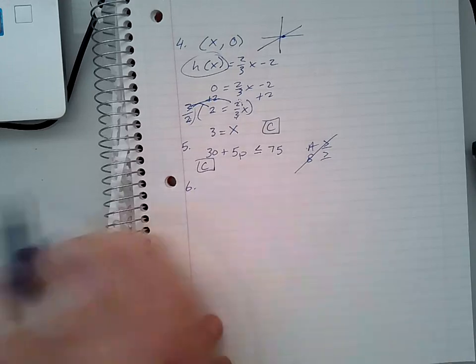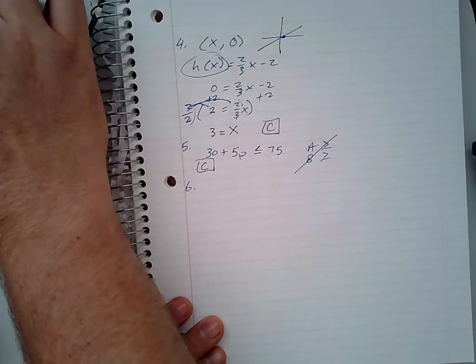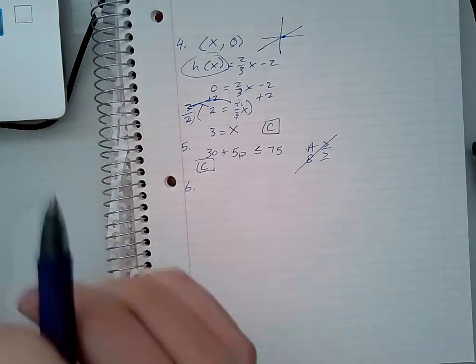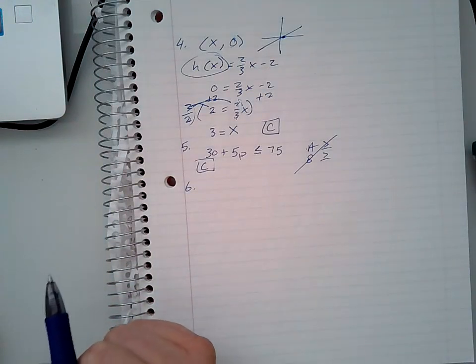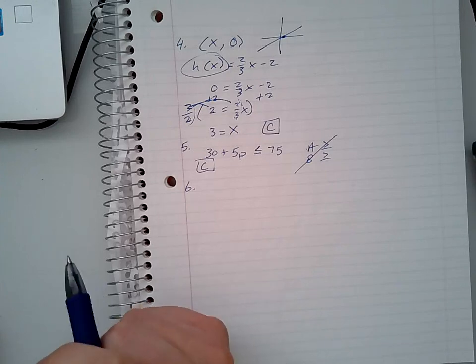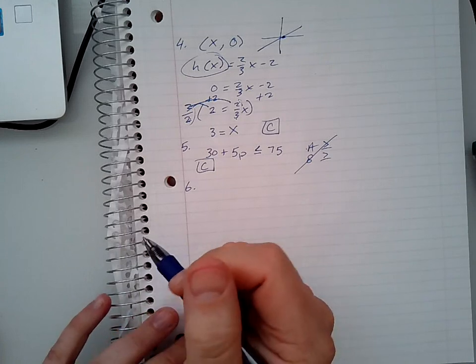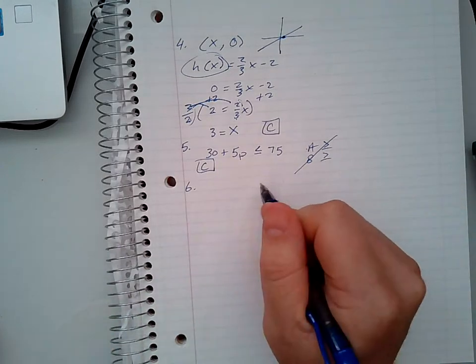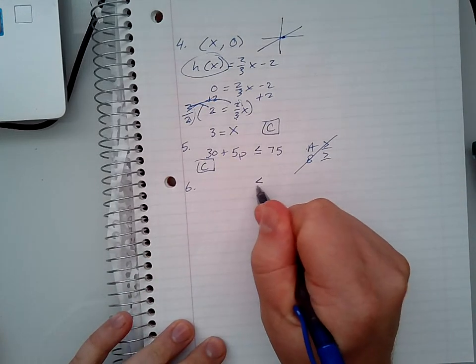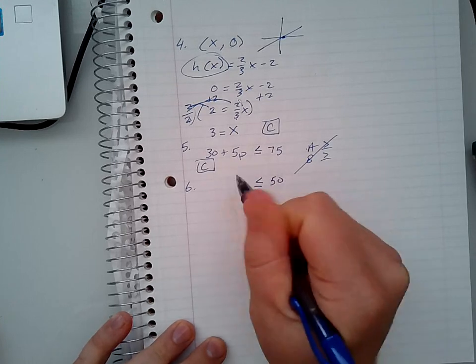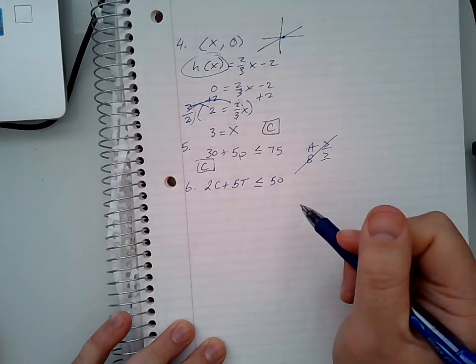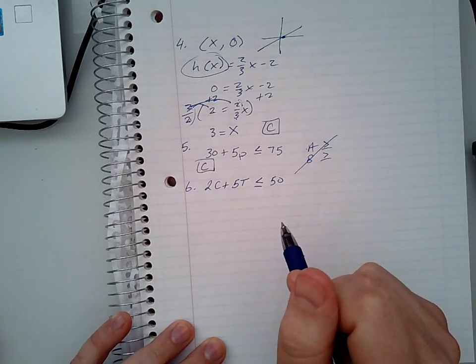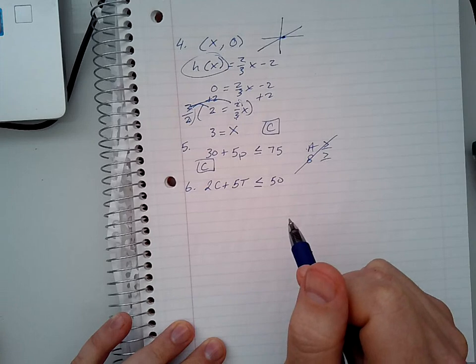Number 6, moving on. Cody went to the movie theater with a group of friends. He bought Cokes for $2 each, I wish, and movie tickets for $5 each, I wish. Let X represent the number of Cokes and Y represent the number of tickets. If he spent no more than, what does no more than mean? It means he has a budget, right? If he spent no more than $50, but he spent $2 on Cokes and $5 on tickets. Now, it says which graph represents the combination of drinks and tickets he could buy for his friends.